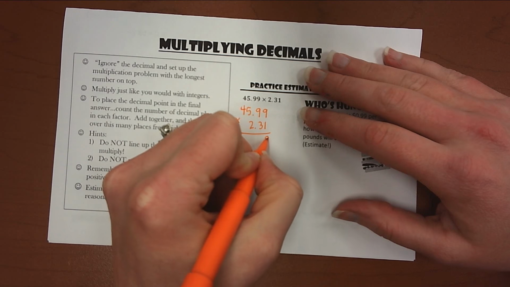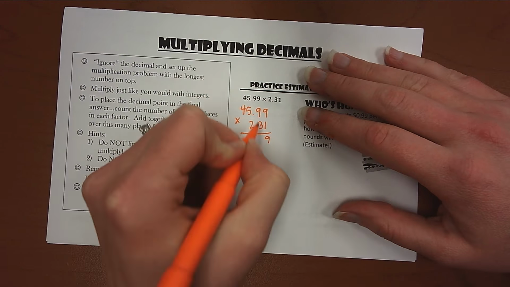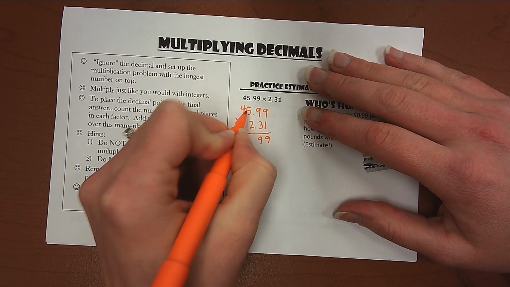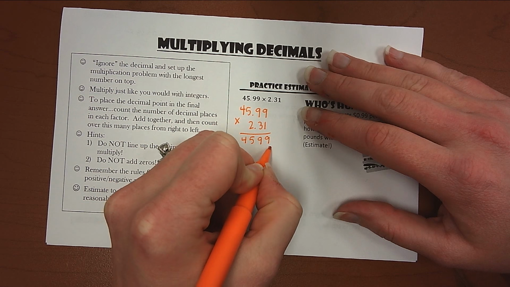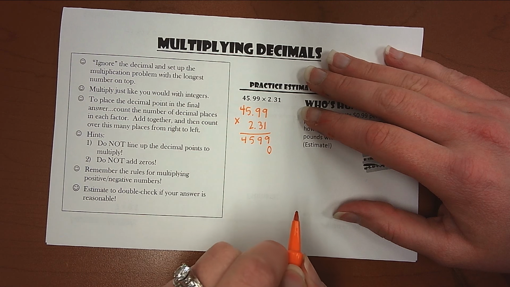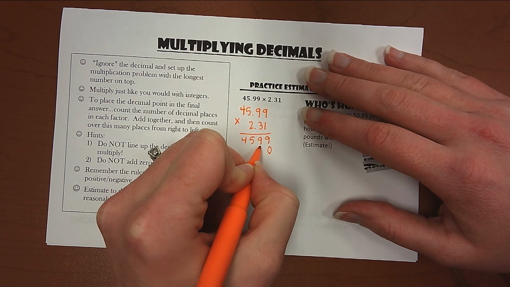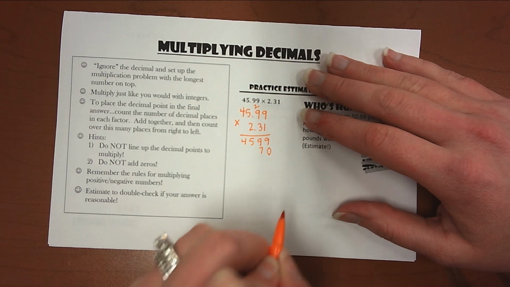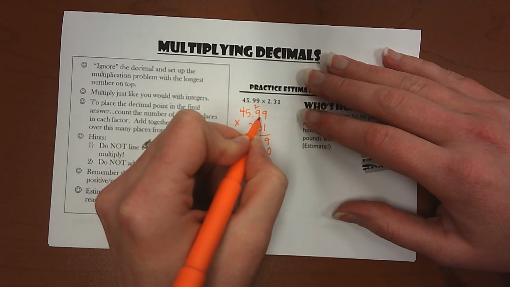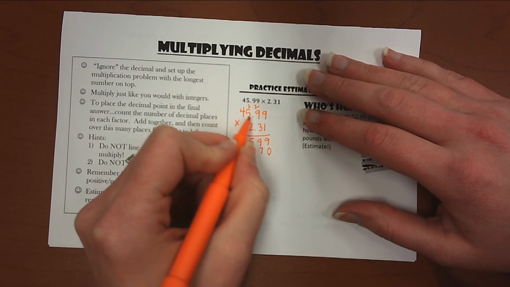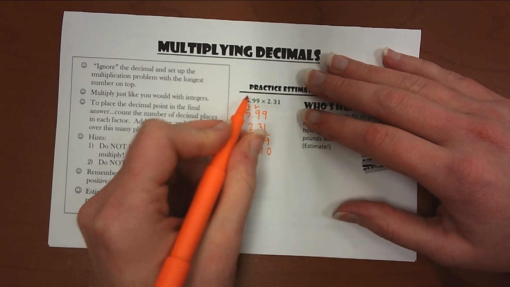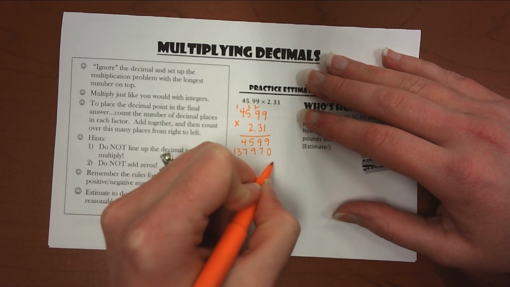So 1 times 9 is 9. 1 times 9 is 9. 1 times 5 is 5. 1 times 4 is 4. Here's where I do want to put my 0 in as a placeholder. 3 times 9 is 27, carry my 2. 3 times 9 is 27, plus 2 is 29, carry my 2. 3 times 5 is 15, plus 2 is 17, carry my 1. 3 times 4 is 12, plus 1 is 13.